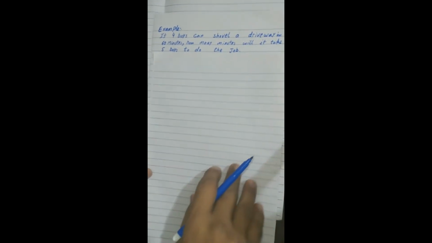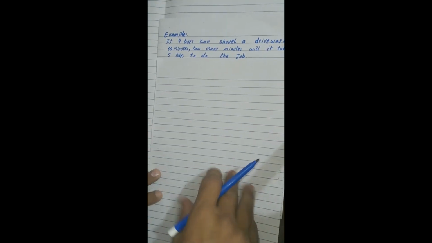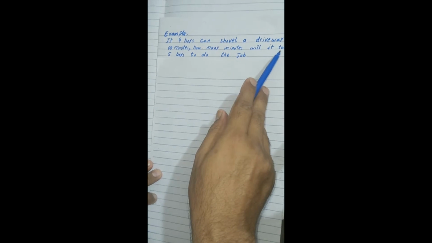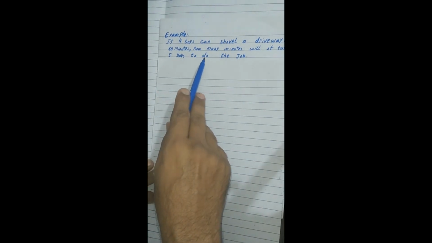We can do another two examples to understand the concept of inverse variation. Example number 1. If 4 boys can shovel a driveway in 60 minutes, how many minutes will it take 5 boys to do the same job?